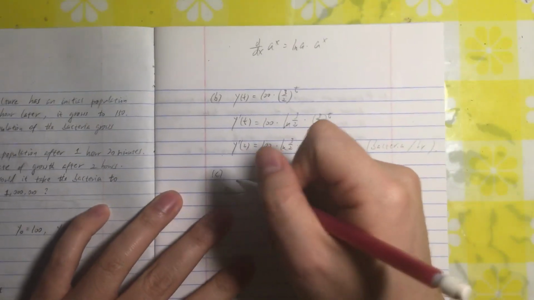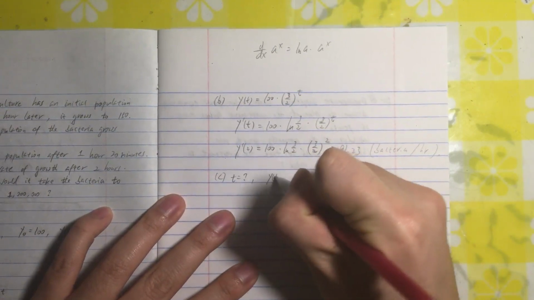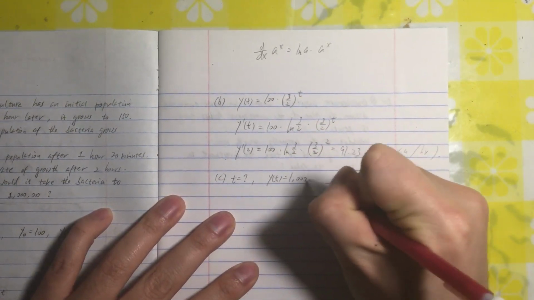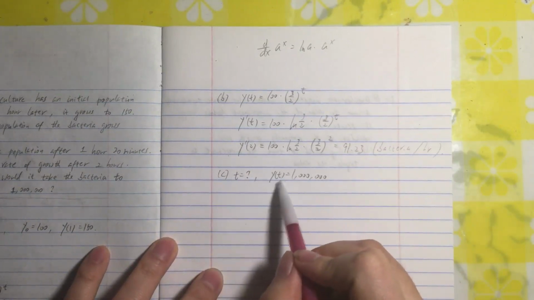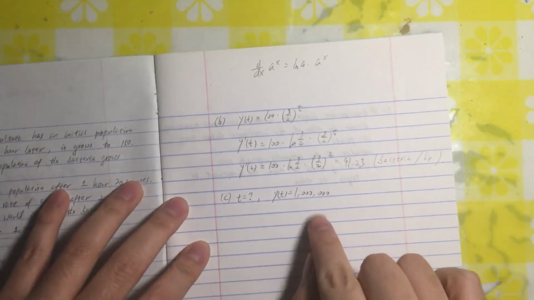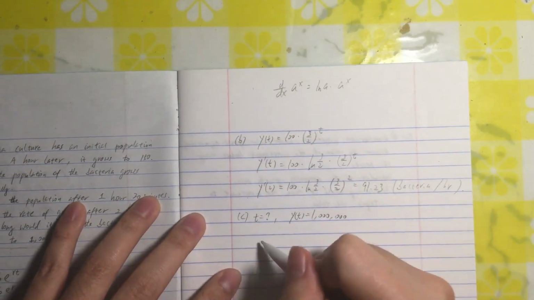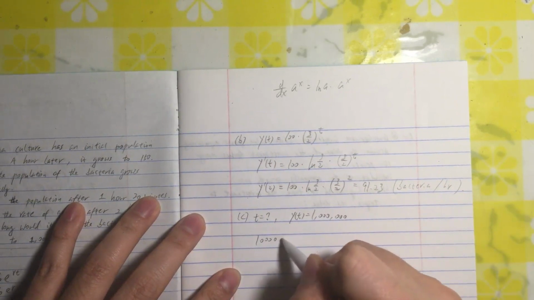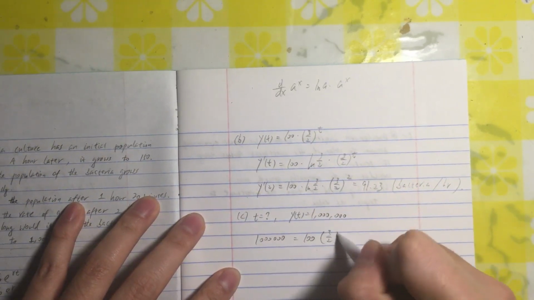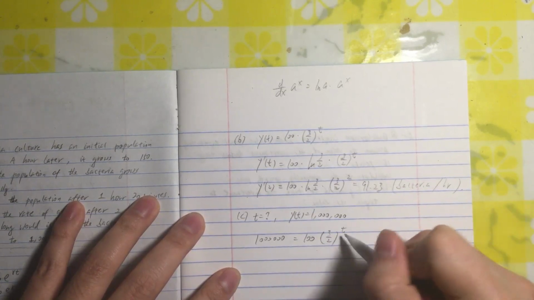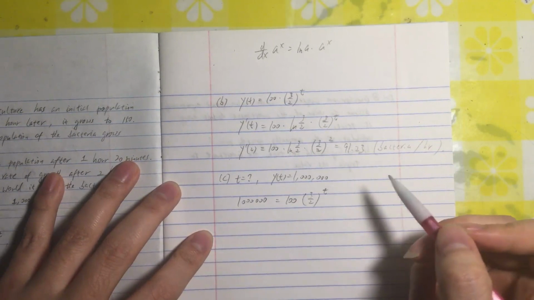So in part C, we're looking for a time such that y of t is 1 million. So plug in 1 million for y of t and solve the equation for t. I get 1 million equal to 100 times 3/2 to the power of t. Then solve the equation for t.